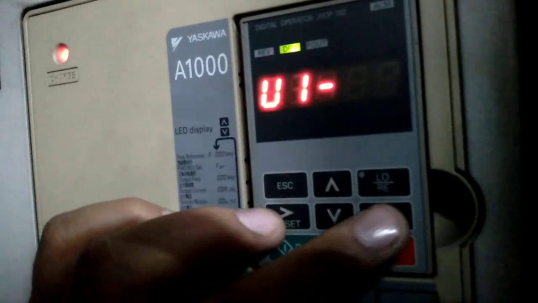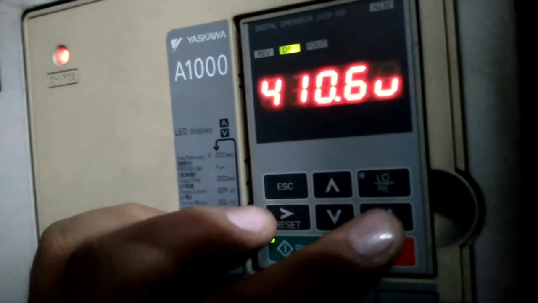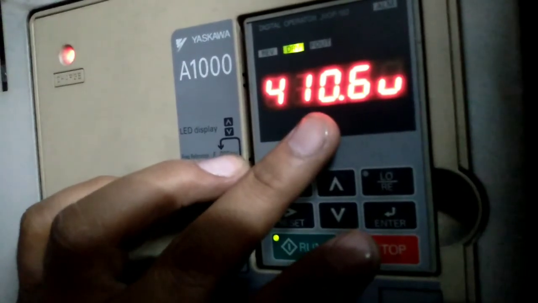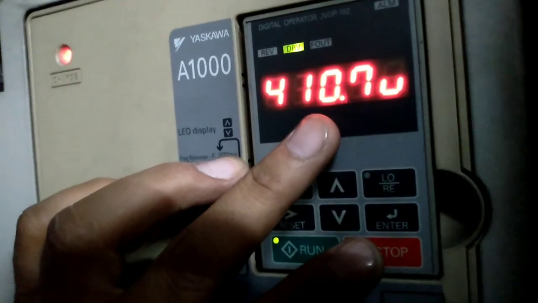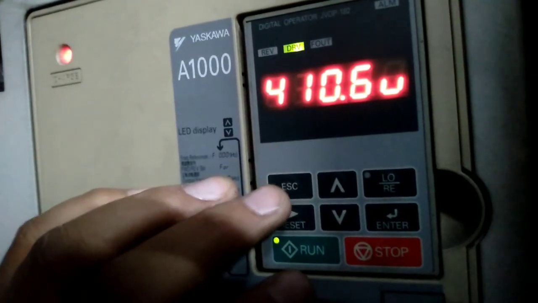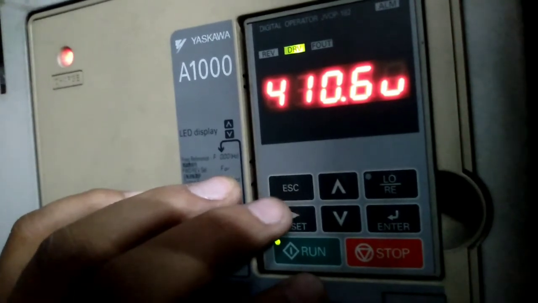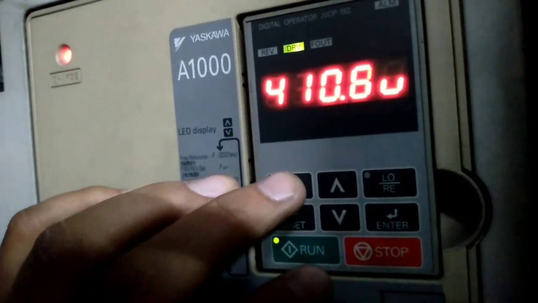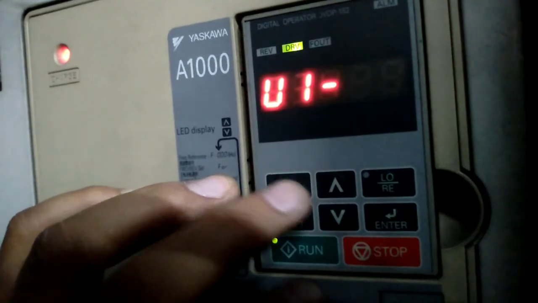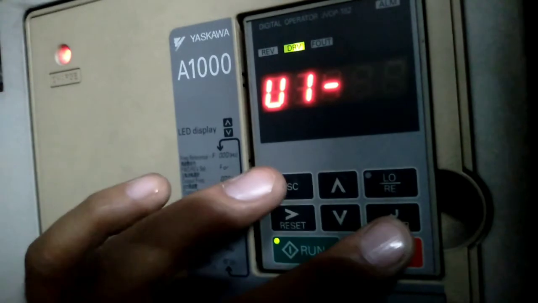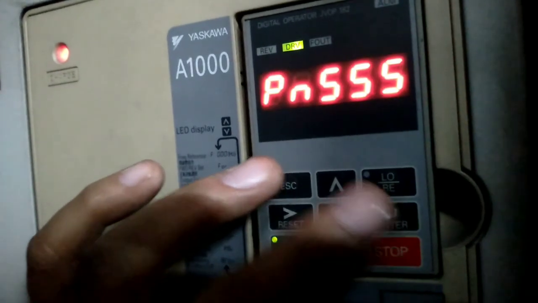This is U106. This is another parameter which is showing 410.5, 410.6, 410.7, 410.8 volt. This is actually the terminal voltage, the voltage supplied to the motor terminals through the drive. So this is at U106. Moving to the next parameter, U107.